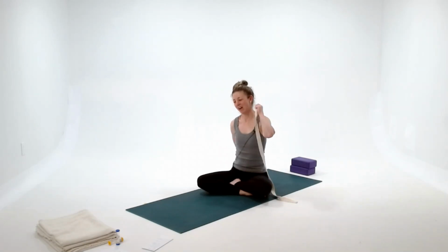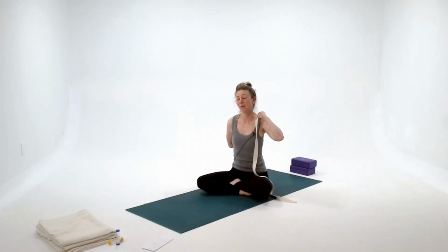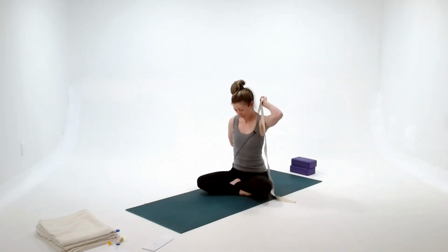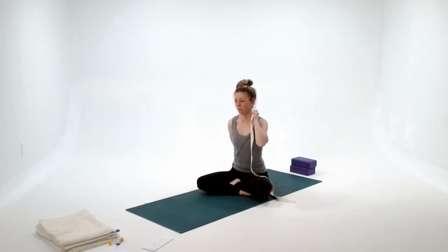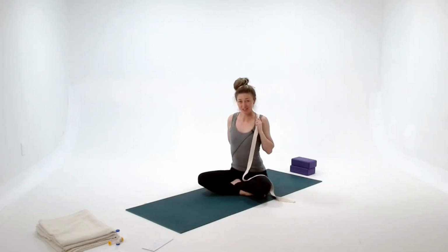So now I'm noticing with my right arm, the back of my hand isn't quite in between the shoulder blades, and that's okay, right? We're just getting it there as close as possible. And once you're all set up, then we draw the shoulder and the elbow back, back, back. So super gentle, lifting up tall.